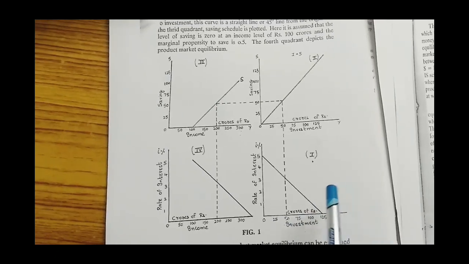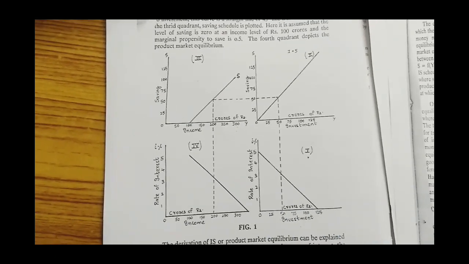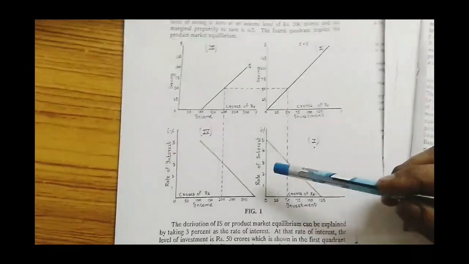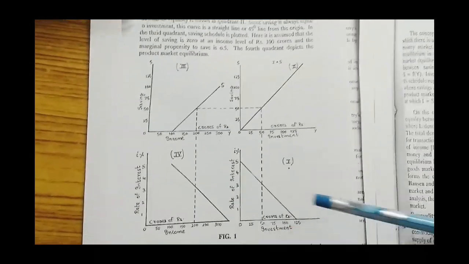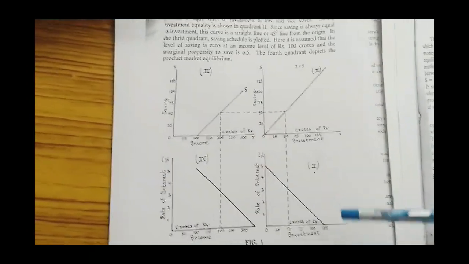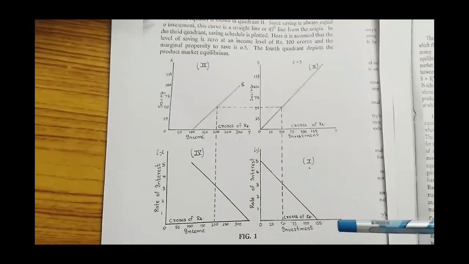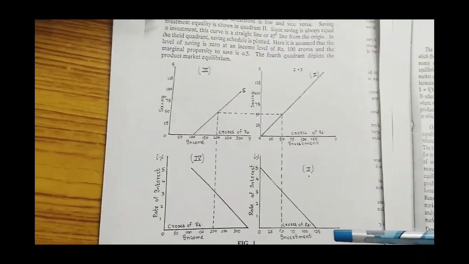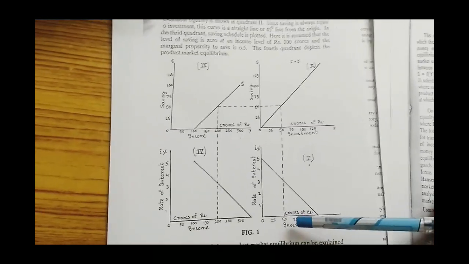This is the first quadrant. In the first quadrant, investment demand schedule is shown. Rate of interest is measured on the y-axis and the level of investment is shown on the x-axis. It shows the inverse relationship between the two. That is to say, when rate of interest is high, the investment is low and vice versa.